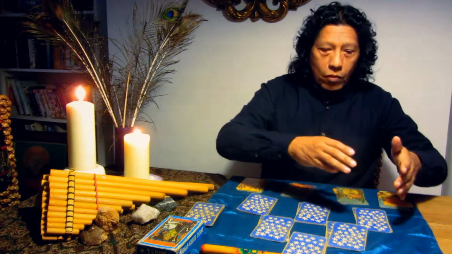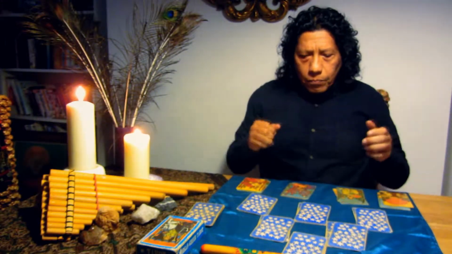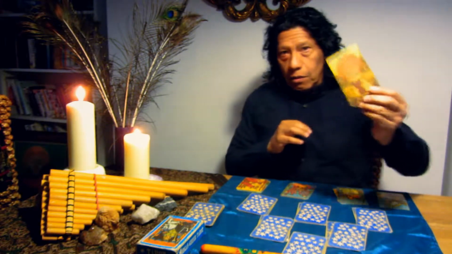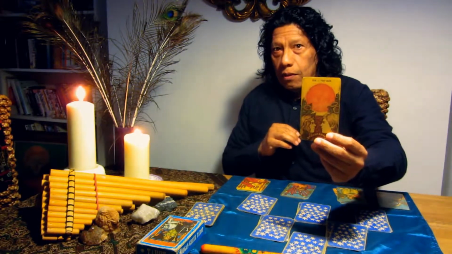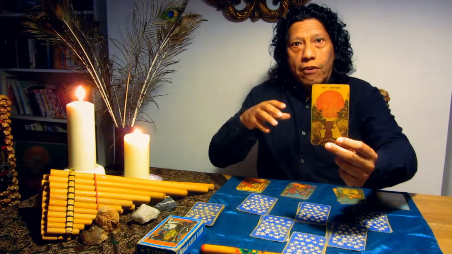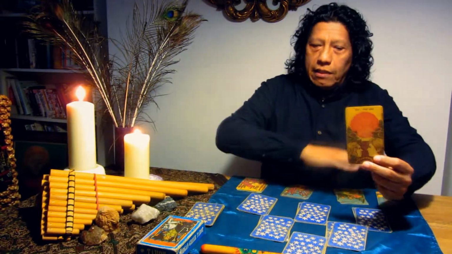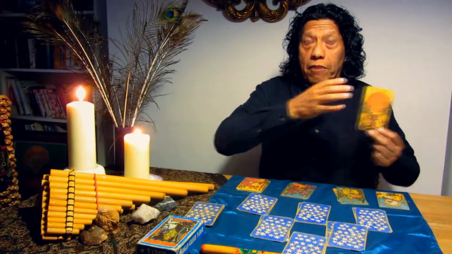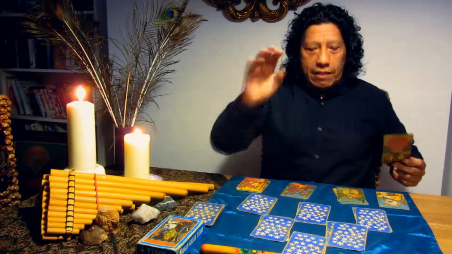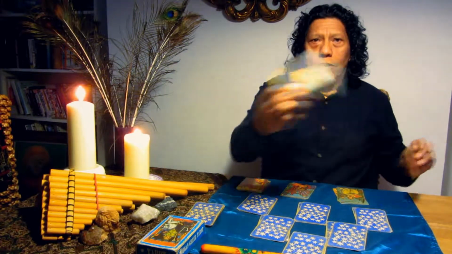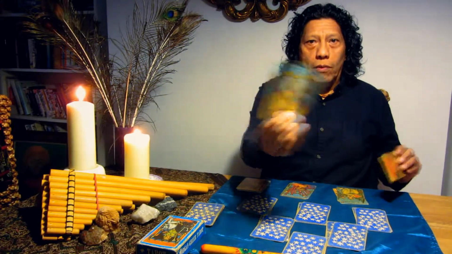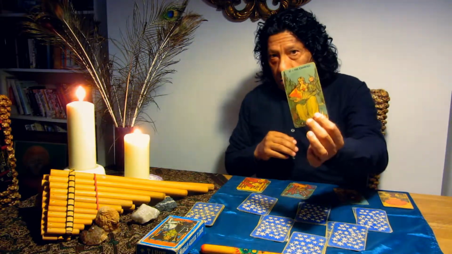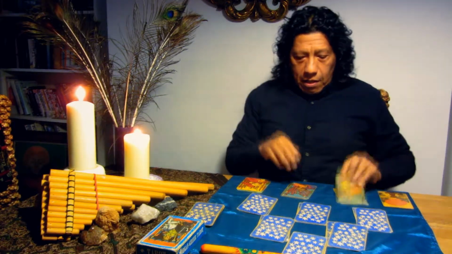So I begin with the area of the self. We have already seen that this client started with the Sun. So we said that when the Sun is the first card in a reading, it means success in the life of this person, because the card Sun represents success. But if it appears as the first card, success in the life of the client in relationship to a moving home.